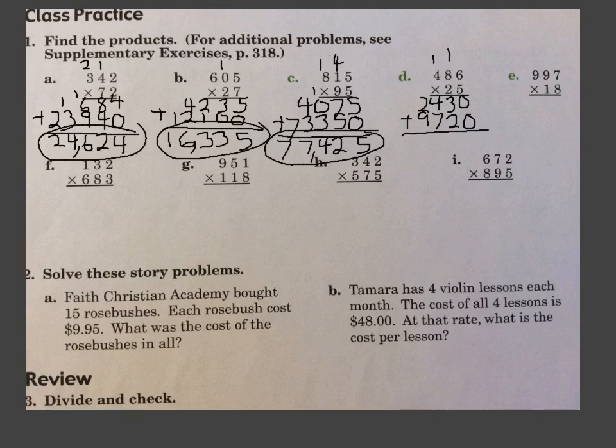Let's add up our partial products. 0 plus 0 is 0. 3 plus 2 is 5. 4 plus 7 is 11. Carry the 1. 1 plus 2 is 3, plus 9 is 12. So we get 12,150.